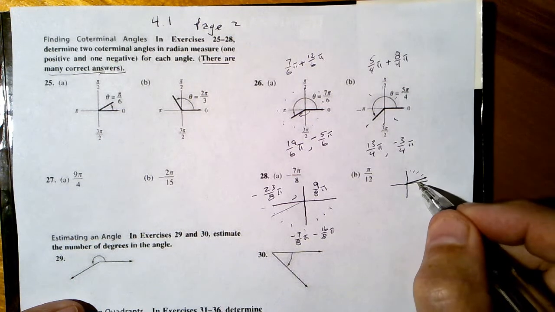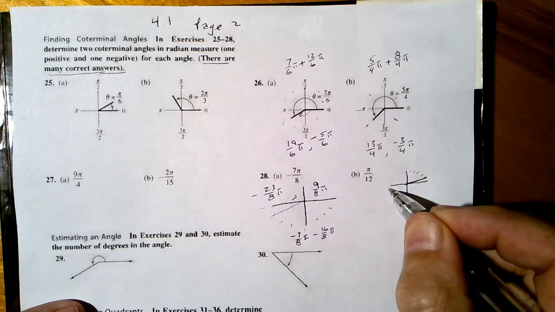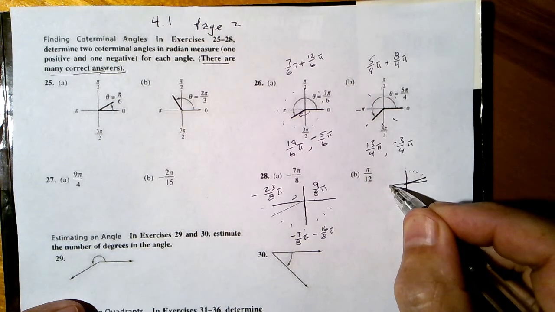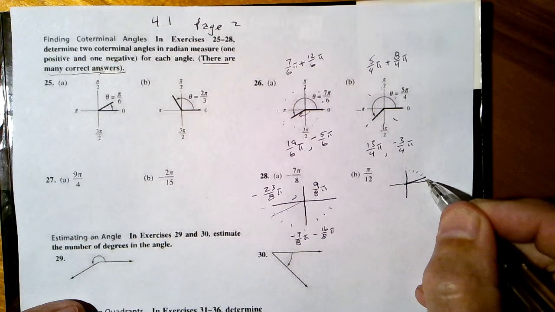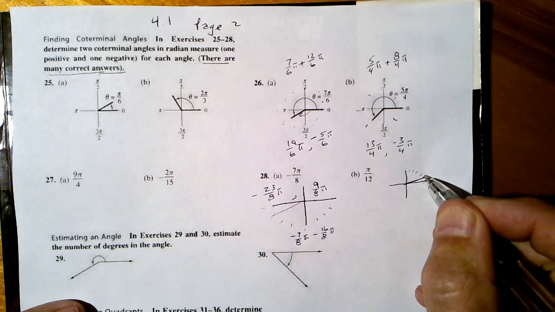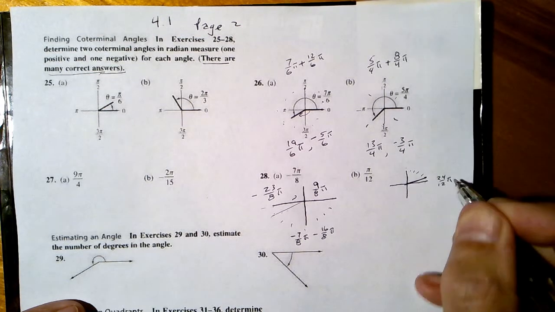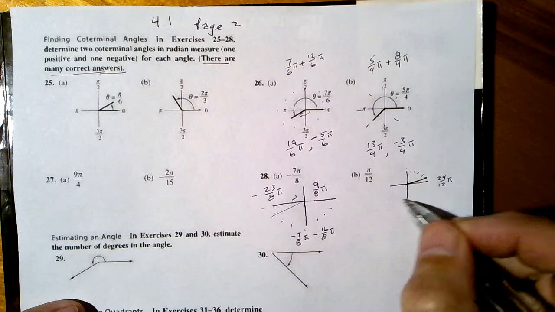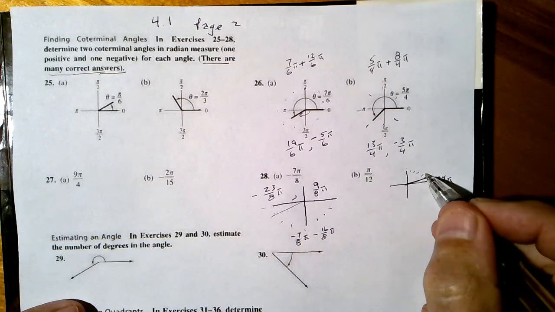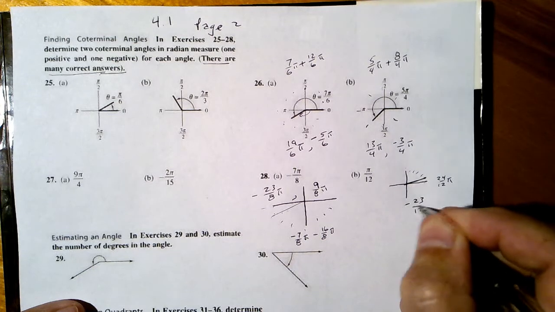How else could I get there? I could go backwards 12/12 to here, and another 12/12 to there, but one shy of that. 12 and 11/12. Or you could think of this as 24/12 pi to get all the way around in either direction. So this would be negative 23/12 pi.